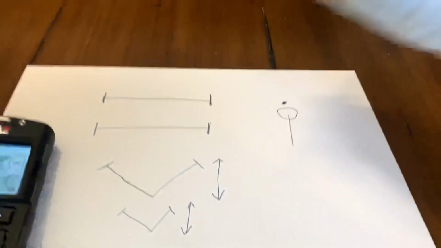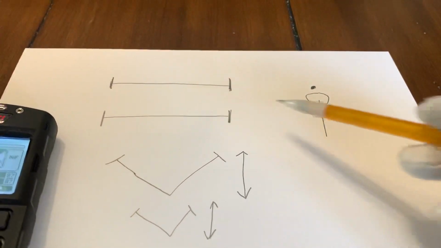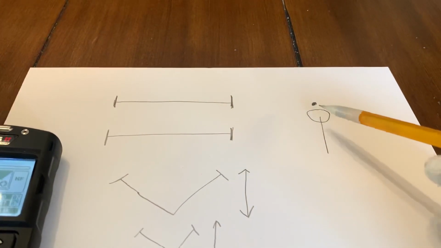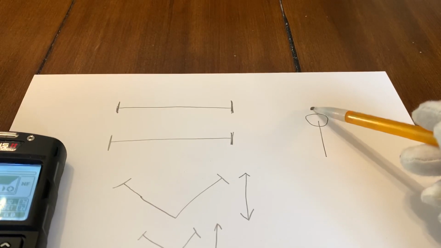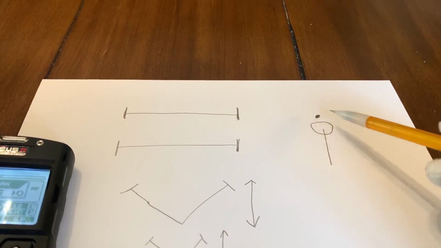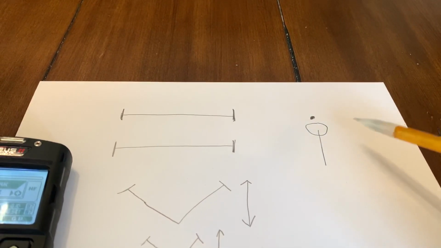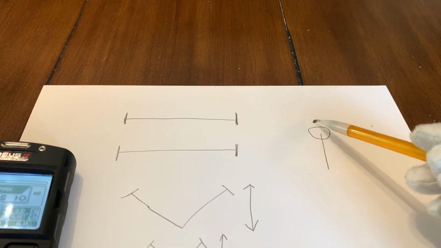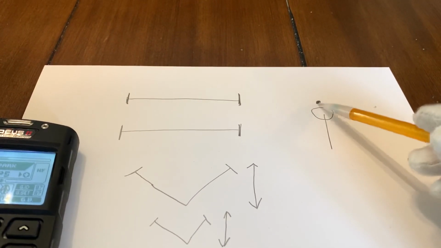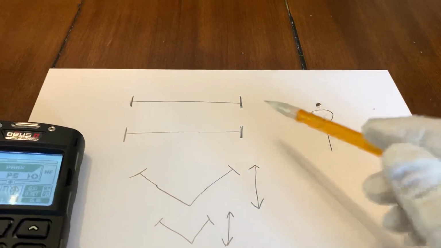But this is your coil and you're swinging it back and forth. Let's say that's your target right there. You're swinging it back and forth. When you go over this target, it needs to beep. It's not helpful to you if you swing over this target and your coil beeps over here. So when you go over a target, it has to process that signal of this item right then and there.